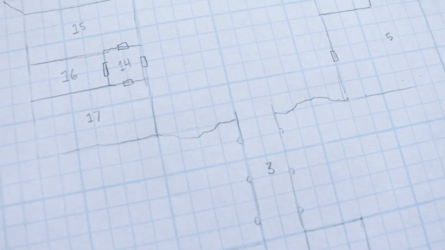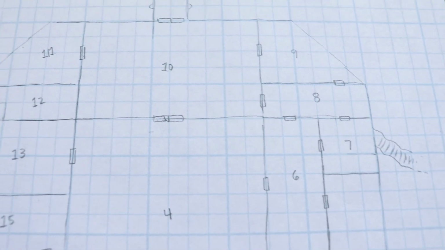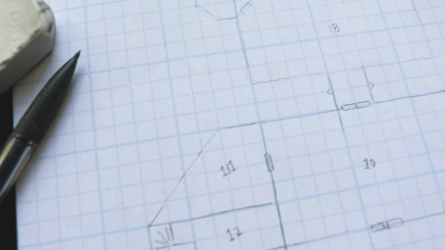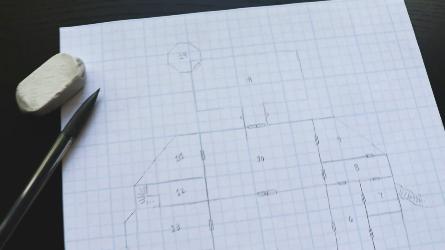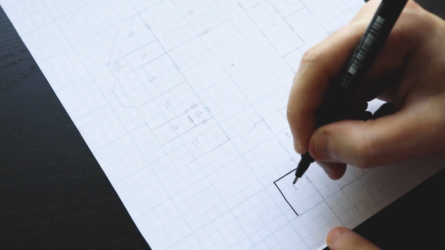So I've actually started by sketching the dungeon onto the grid paper with pencil, just so I'm sure I have the layout drawn exactly how I want. I'm basically cleaning up my loose map that I've already made and fitting it onto the grid. And after that, I'm ready to start drawing for real.